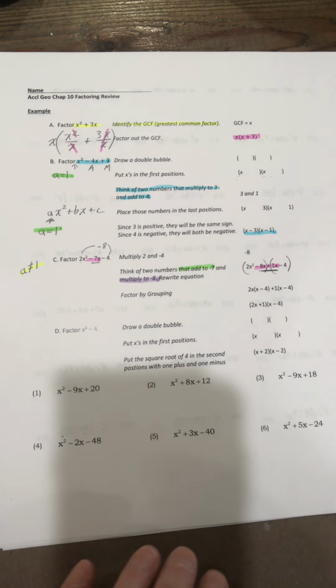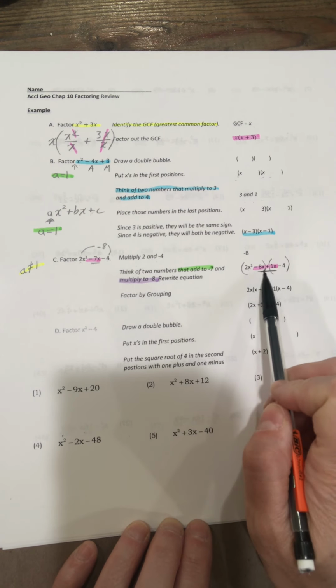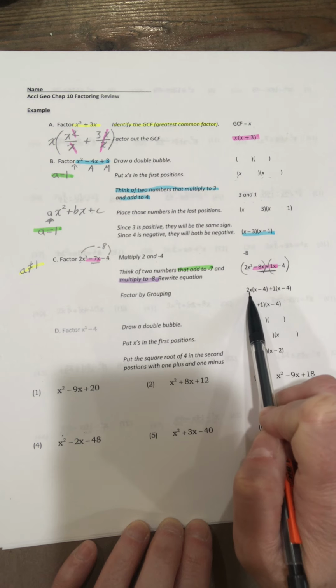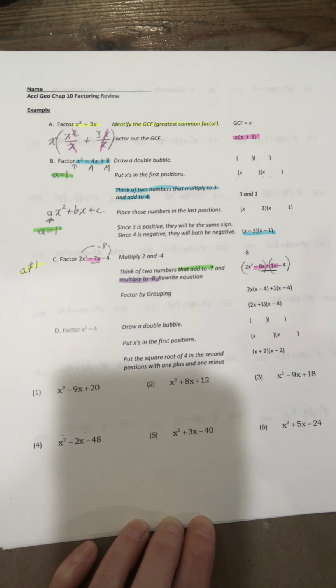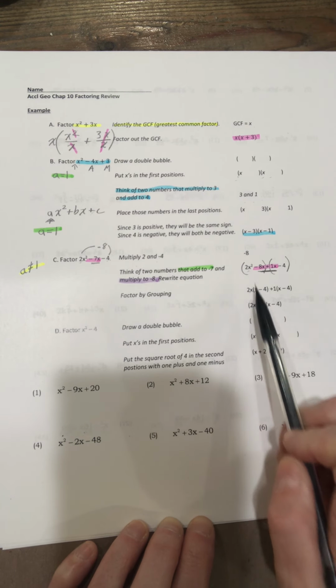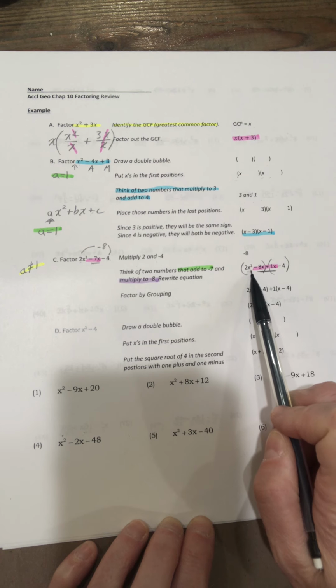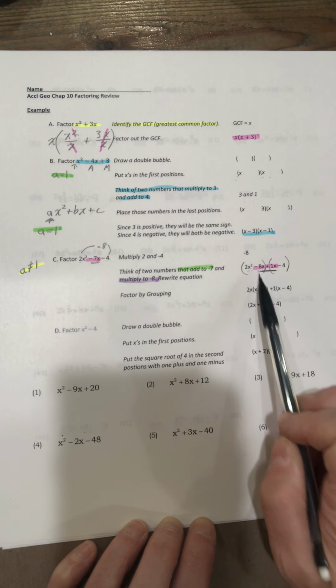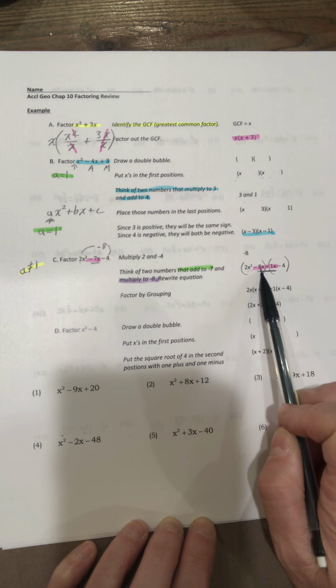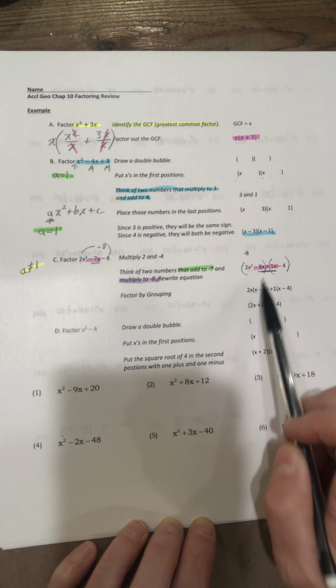Now, if you look at this, the GCF of 2x squared and negative 8x is that 2x. That's factored out. And remember, when we factor out a GCF, we divide each term by that value. So 2 divided by 2 cancels to 1. X squared divided by x becomes just x. Then I have minus 8x. 8 divided by 2 is 4.